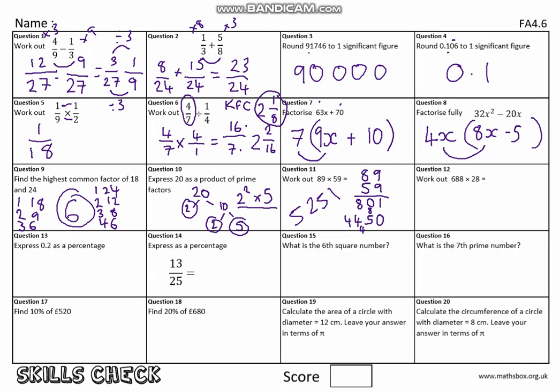On to the next one then. So exactly the same principle. So we've got 688 times 28. So 8 times 8 is 64. Is a 6, I promise. 8 times 8 is 64 again, but we're going to add the 6, so we get 70. And then 8 times 6 is 48, and we're going to add the 7, so we've got 55.